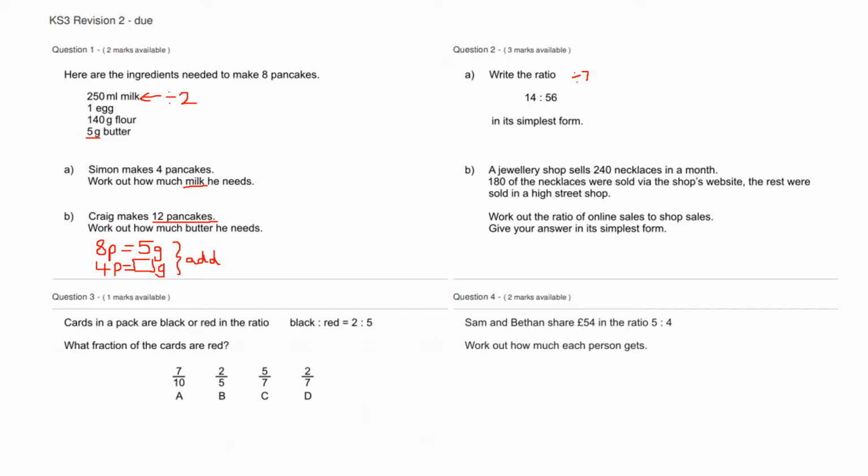You might then be able to divide it down further, okay? So check if they're even. So once you've divided by 7, if they're even, then you need to divide by 2, okay? And keep going till you can't divide them down anymore as whole numbers.